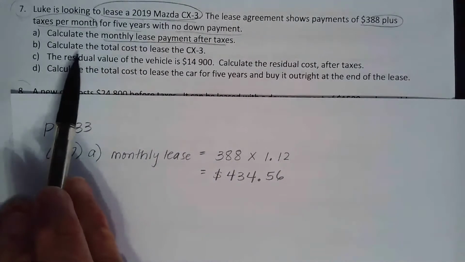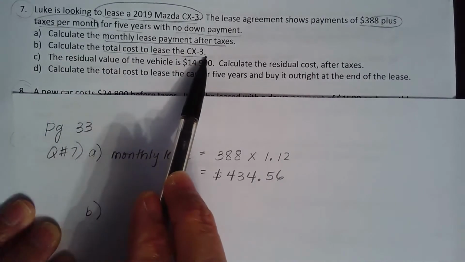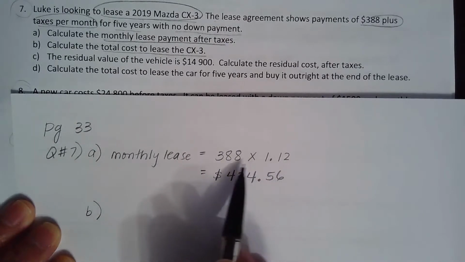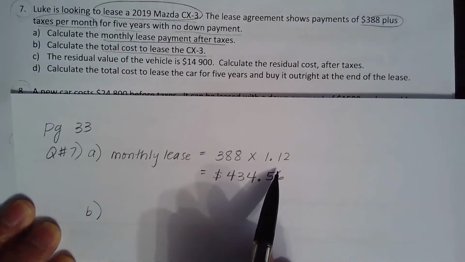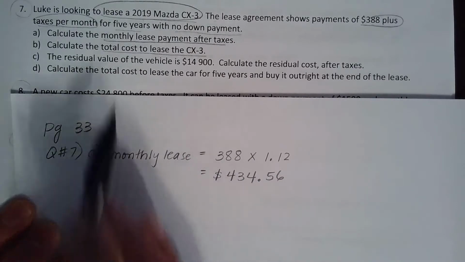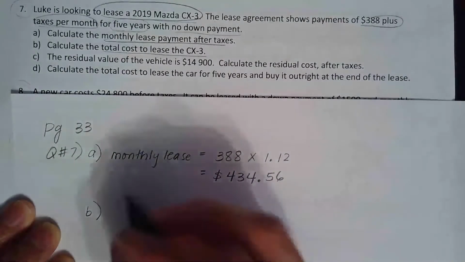Letter B, calculate the total cost to lease the vehicle. This is what they're paying every month. How many times is that? They said they're leasing it for 5 years.